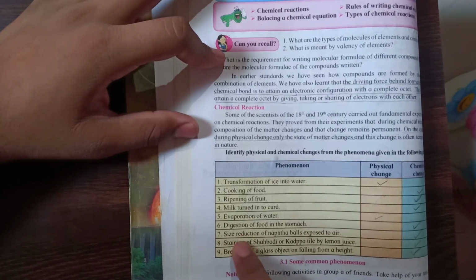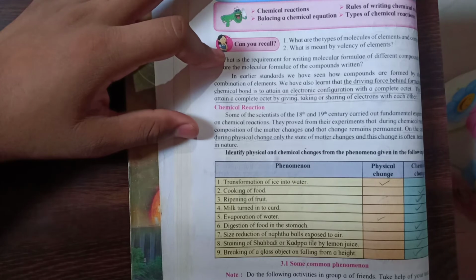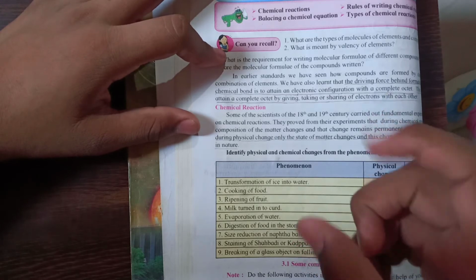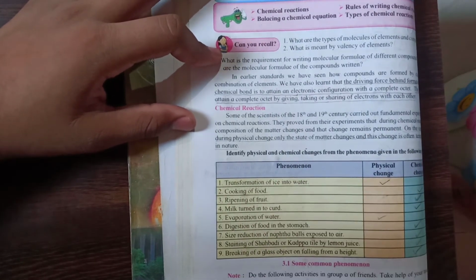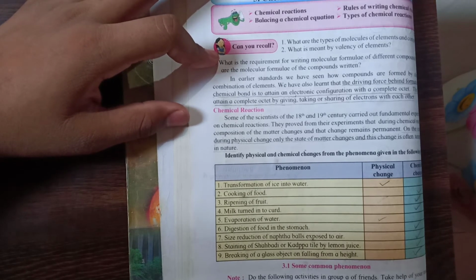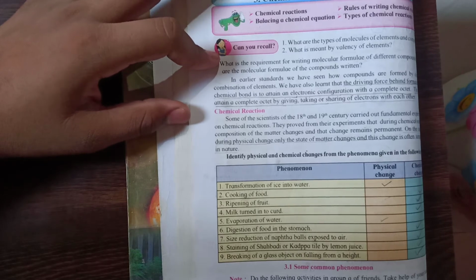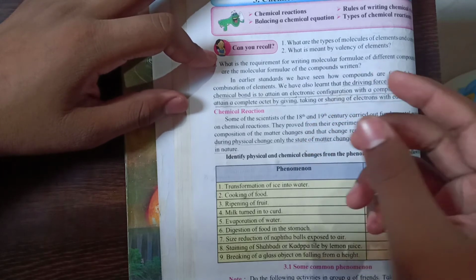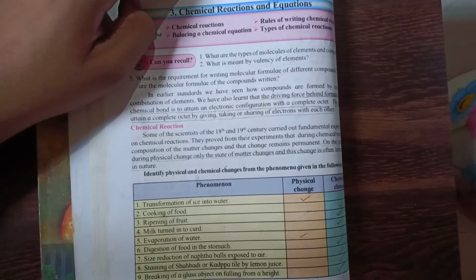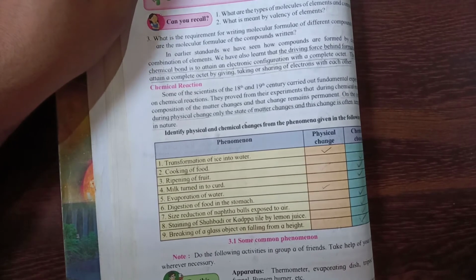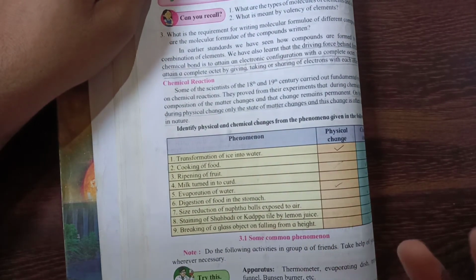Size reduction of naphthalene balls exposed to air. You would have seen that white naphthalene balls are mainly used to keep your clothes safe from mice, etc. When they are exposed to air, slowly and steadily they reduce in size, and at a point of time they become very small. This proves that they cannot be converted back into naphthalene balls, as we say they evaporate.